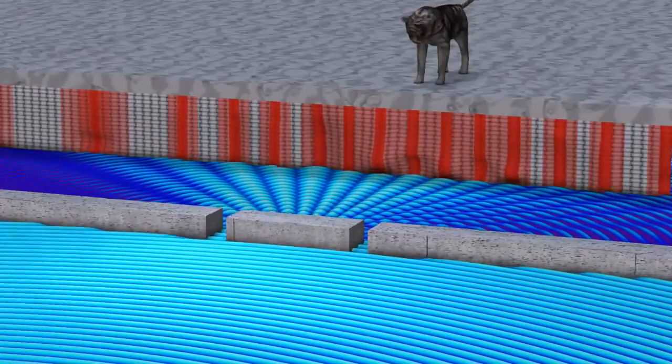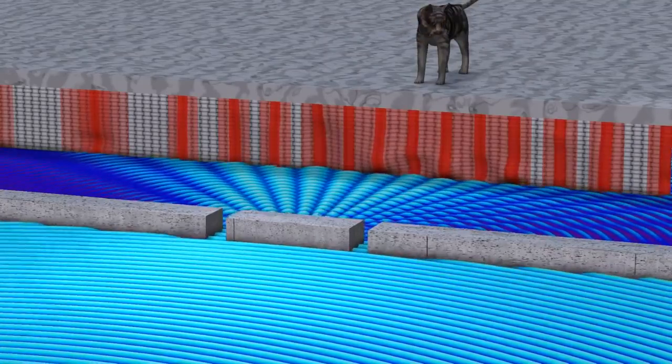In some areas they strengthen each other, and in other areas they cancel each other out. This creates a striped pattern. This is the exact same pattern that we saw before. This means that all objects really behave like waves.